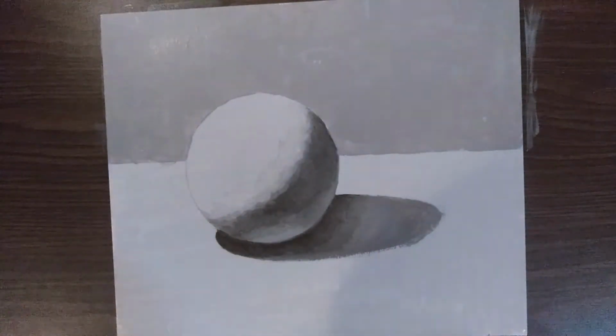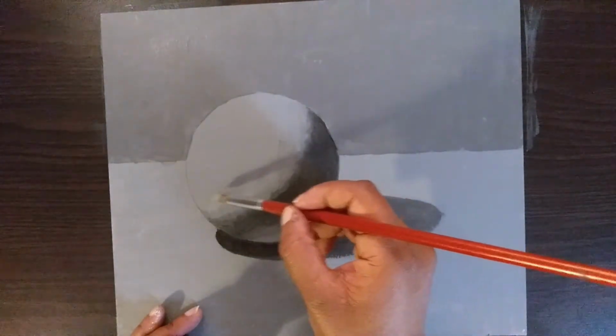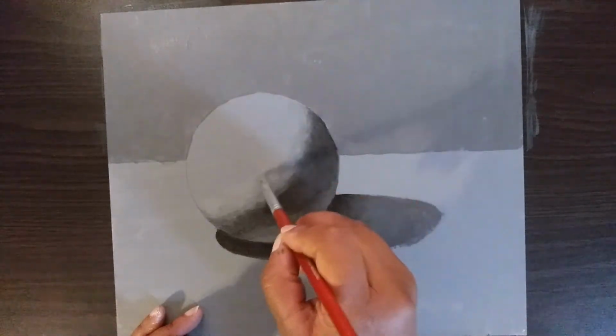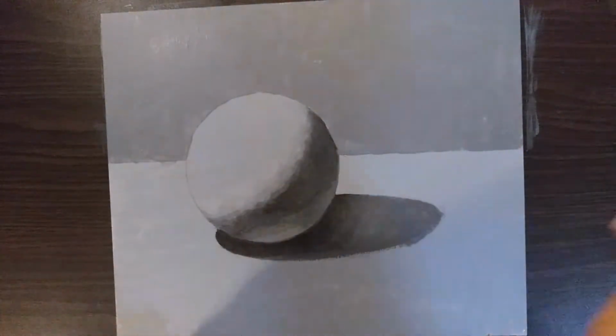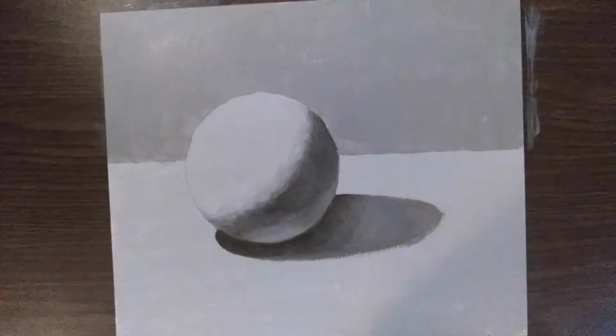Edge a bit. Alright, so next I'm going to move into value 4.